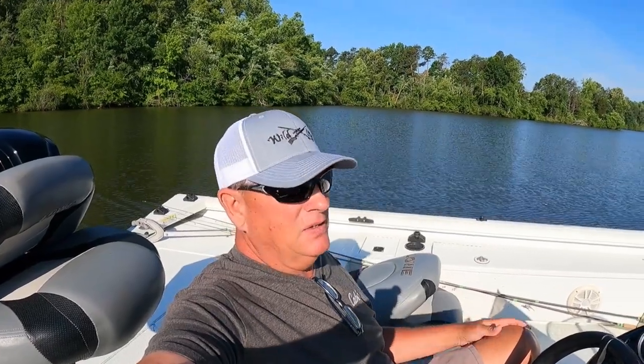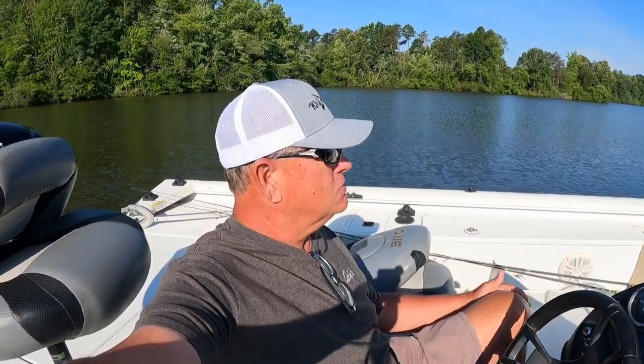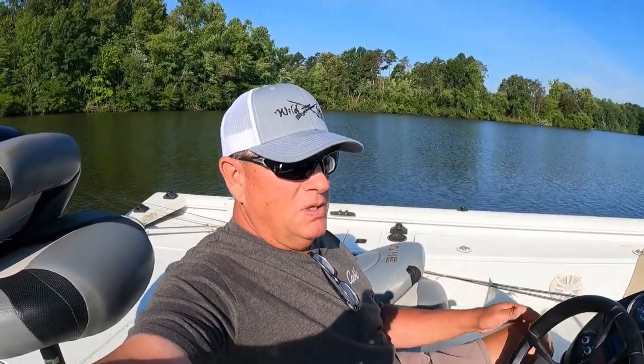This is a fairly new lake to me for my electronics. I hadn't really used my electronics to map out this lake, so I'm gonna be going over some side scan things to look for. We're gonna ride around, we're gonna look for fish, we're gonna look for humps, we're gonna look for brush, we're gonna look for creek channels. And in today's video, I'm going to try to point that out on SideScan.